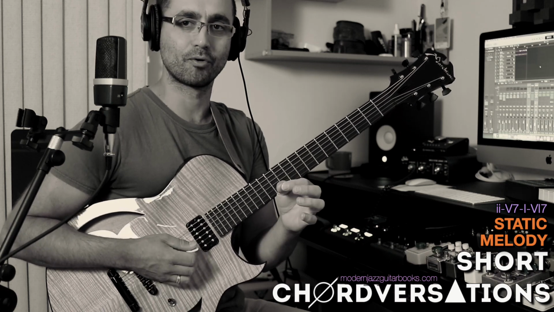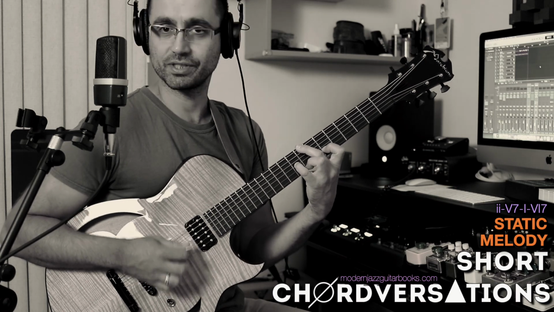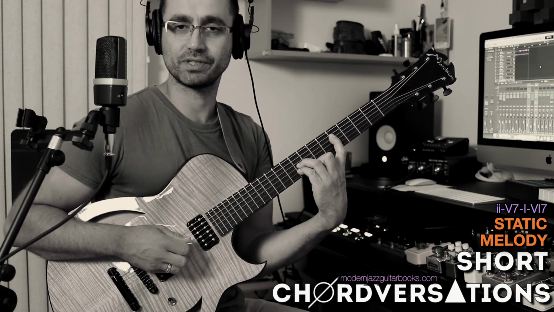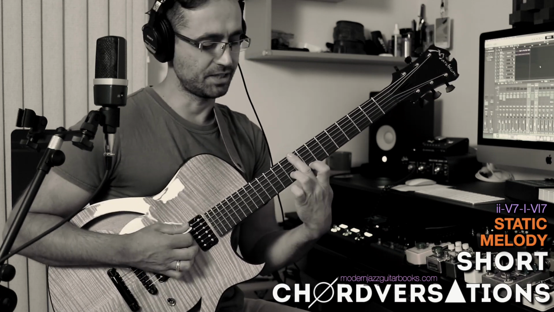So then I have all 4 chords with the same static melody note. So here's a D minor with C on top, G7 with C on top, here's C major with C on top, and A7 with C on top.